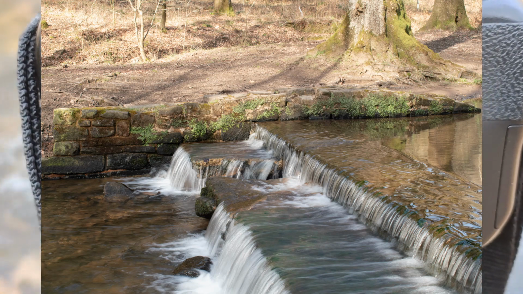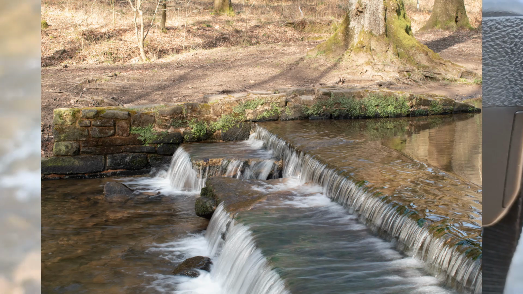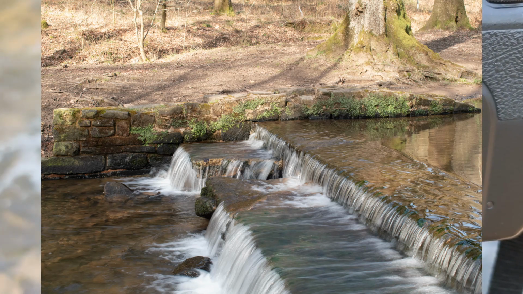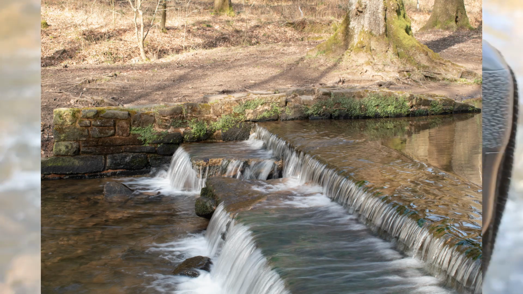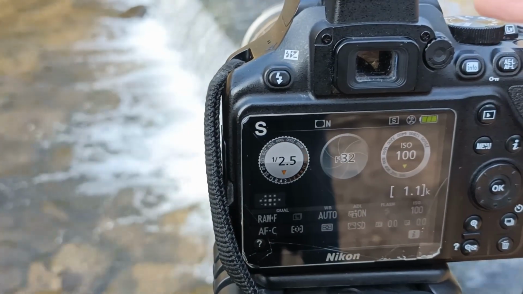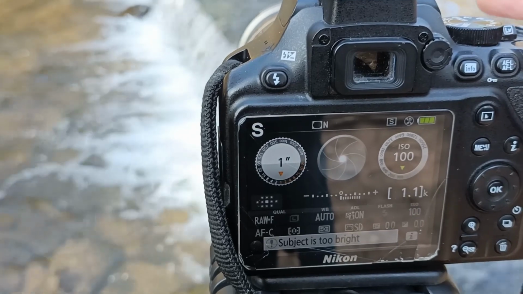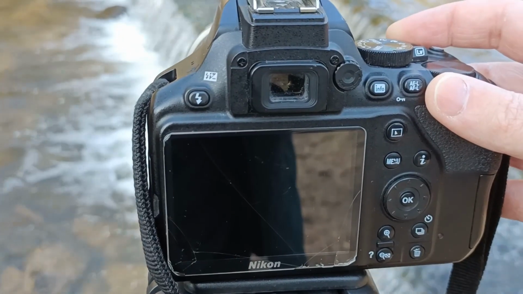I'll show you the picture full screen. You can really see the softness of the water as it's capturing more movement because the shutter is open for longer. Let's go down to a full second, why not? And see what that does.